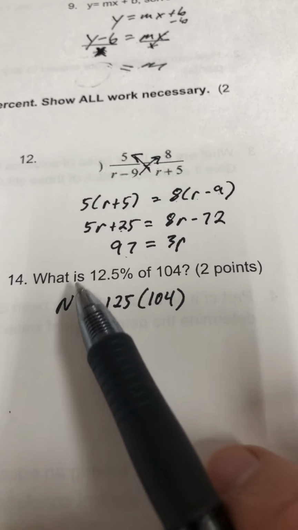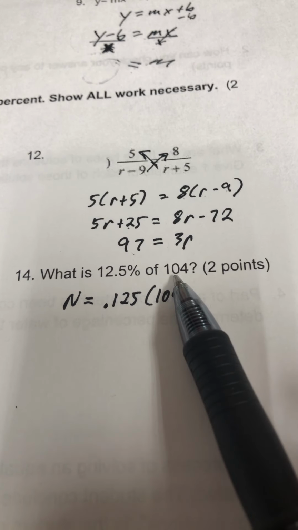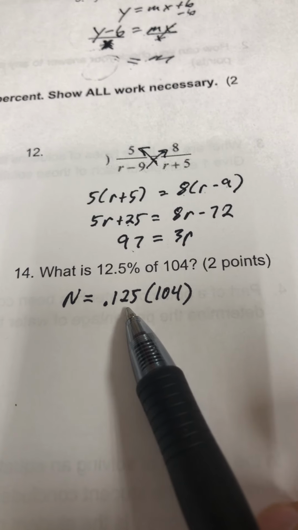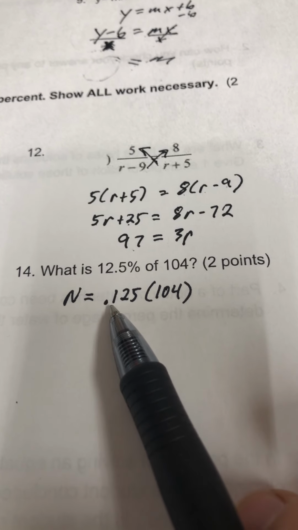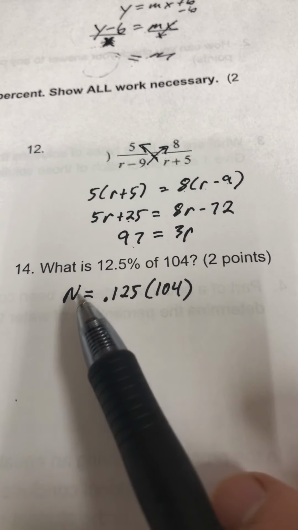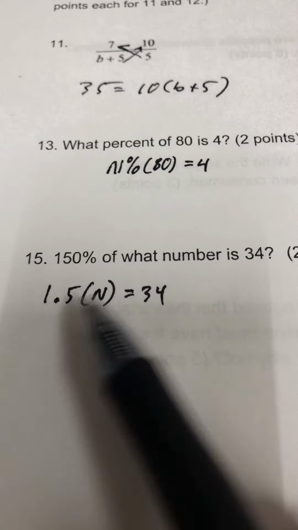14, what is 12.5% of 104? I changed 12.5% to a decimal. And you're just going to multiply these two together to figure out what that is. And then you have 150 of what number is 34?